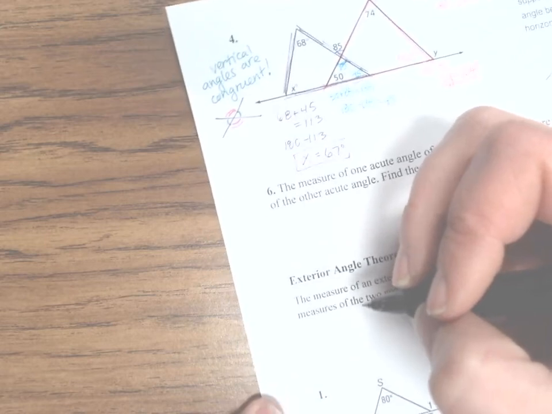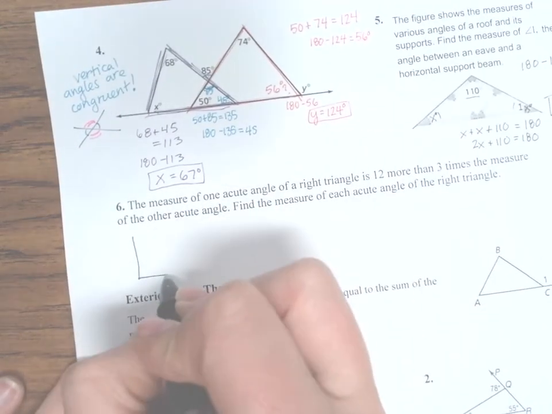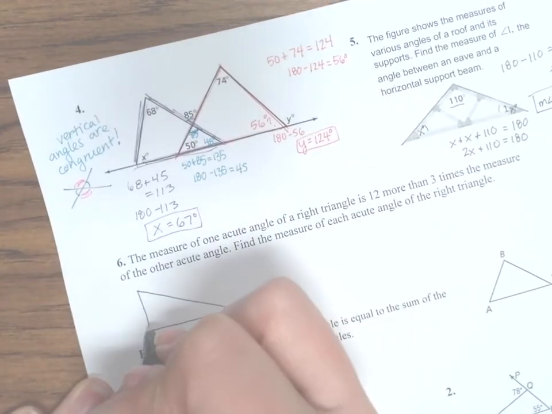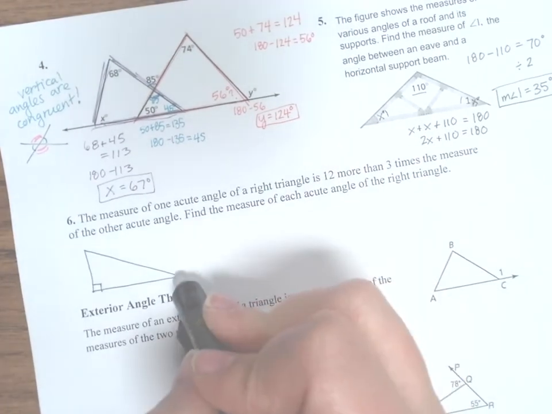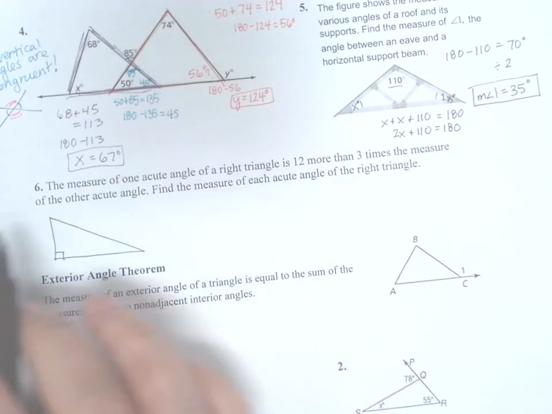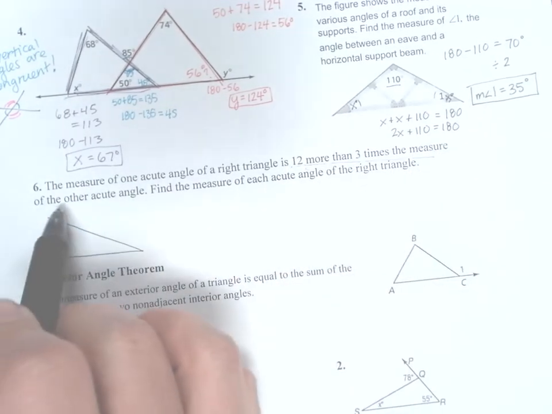So we know we have a right triangle. It's not perfect, but whatever. And we don't know what either of the acute angles are, but we know that one is 12 more than 3 times the measure of the other.